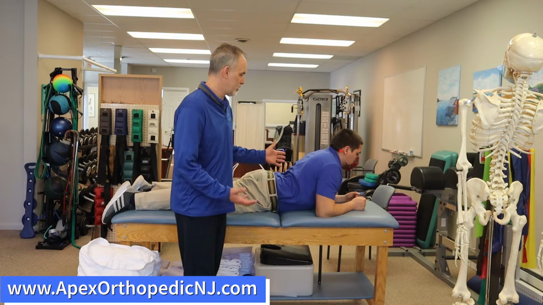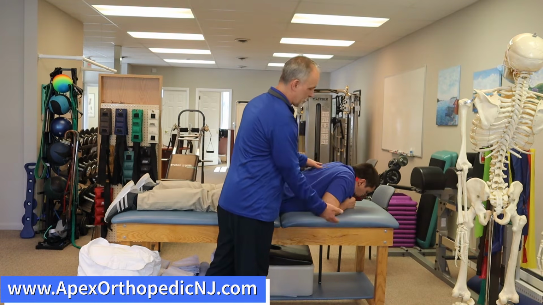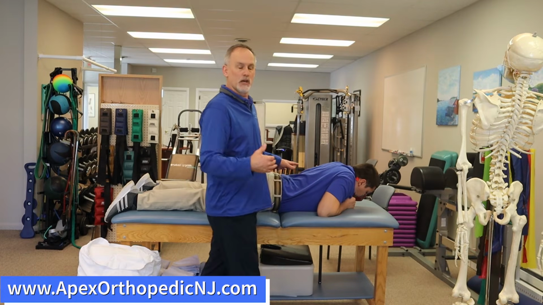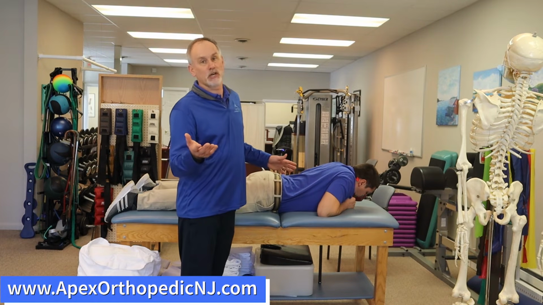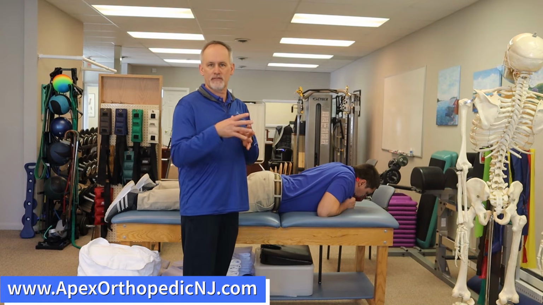We'll hold. You can hold here 1 or 2 seconds and then go back down. Okay, and then you'll do it a series of 10 times. You can do that, 1 or 2 seconds. Sometimes you can go even a little bit more. We're shooting somewhere between 10 and 20 times per every 2 hours.